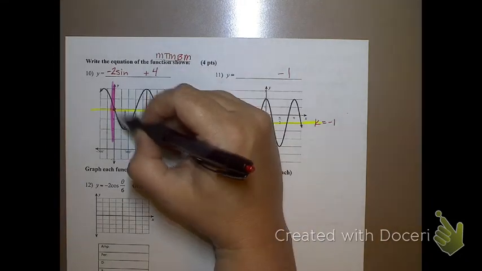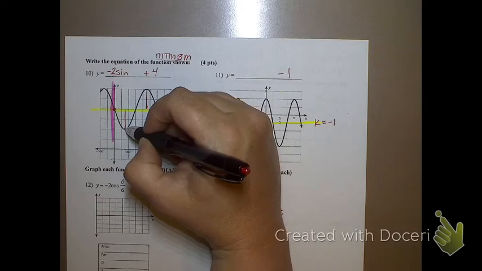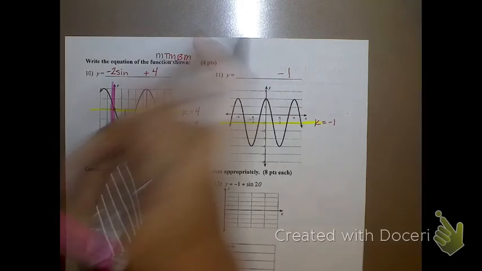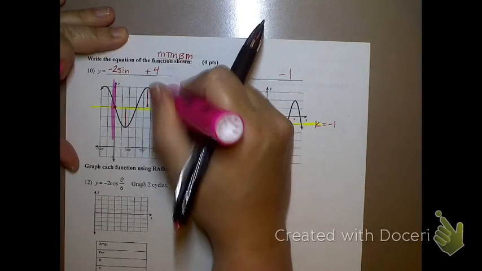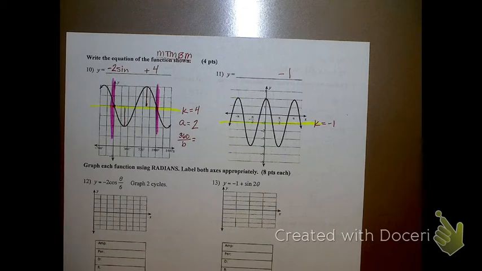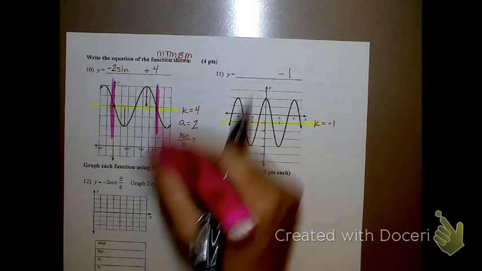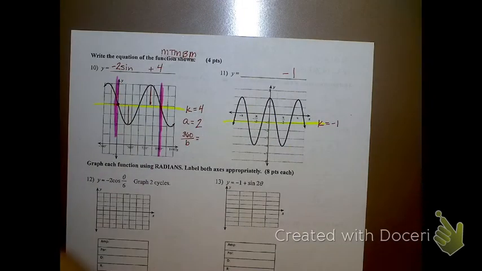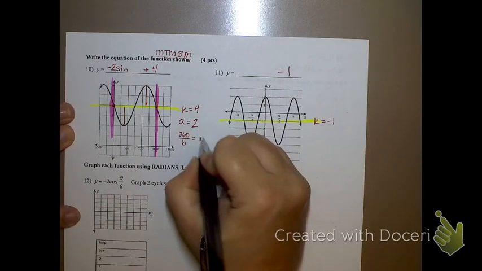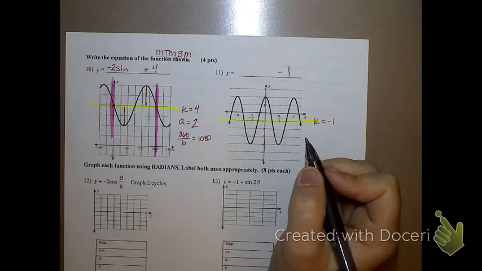So middle, top, which is now bottom, middle, bottom, middle. This is the end of one period. Do you get that? What is that measurement? 1080. So I set this equal to 1080.